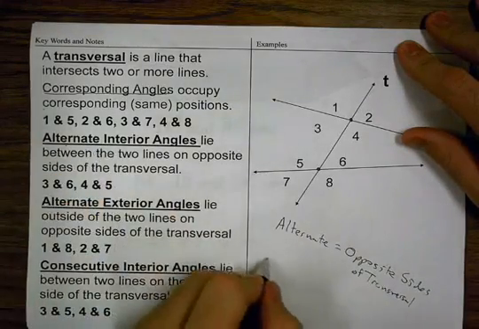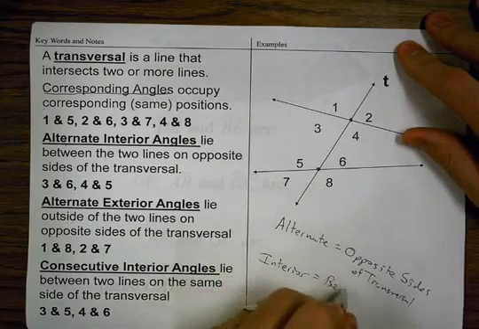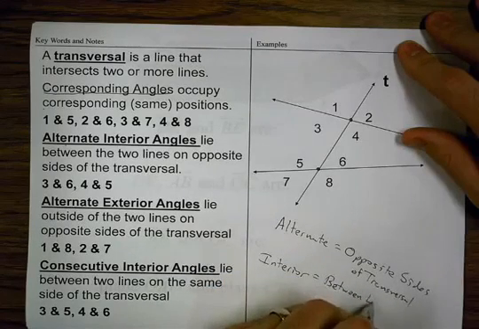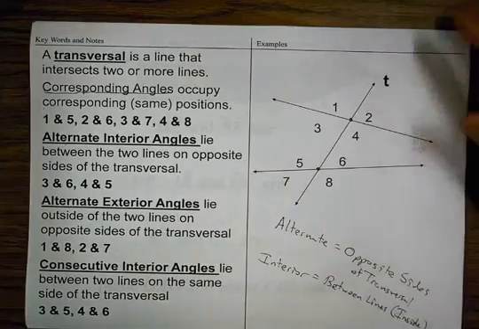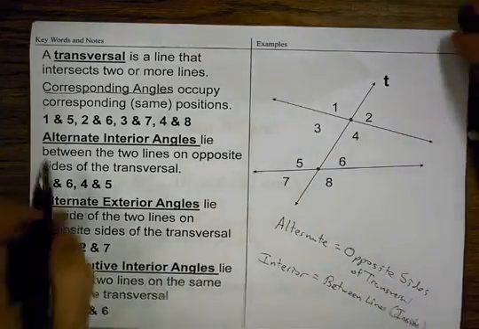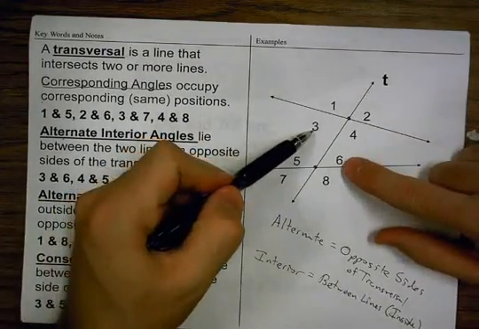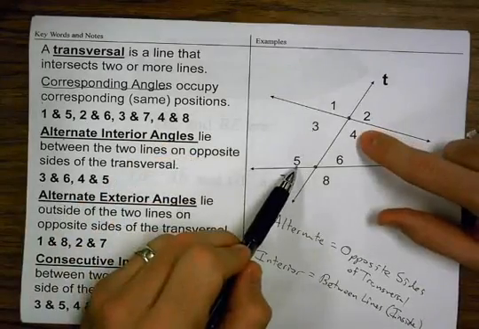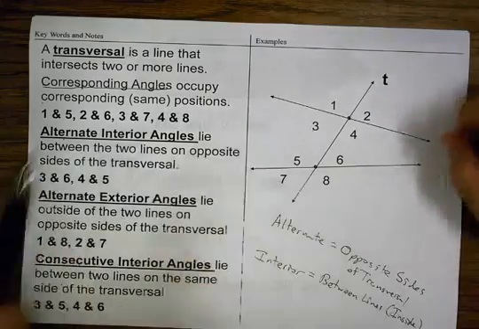And we're going to think of interior as between the lines, or we could say inside. So when I see alternate interior, I'm looking at opposite sides of the transversal between the lines. So that would be 3 and 6, 4 and 5. So 3 and 6, 4 and 5, we would say are alternate interior.